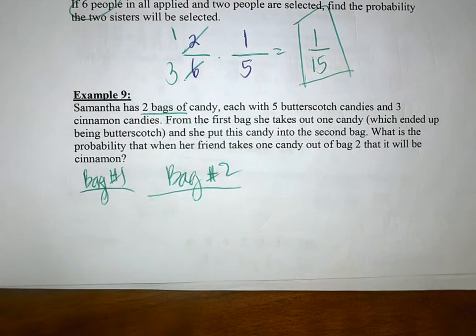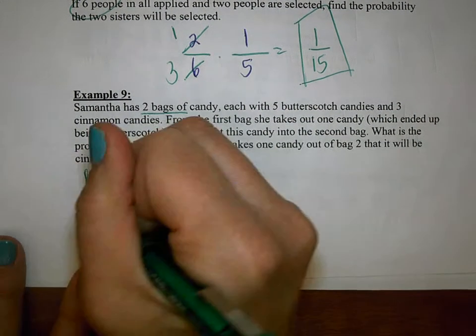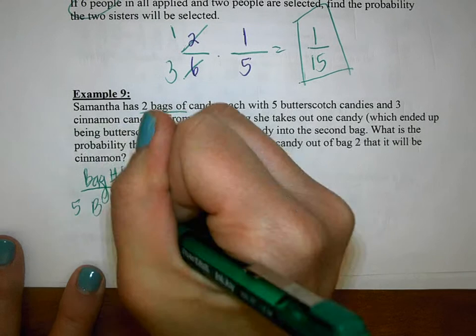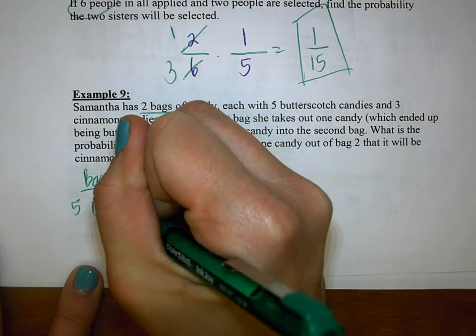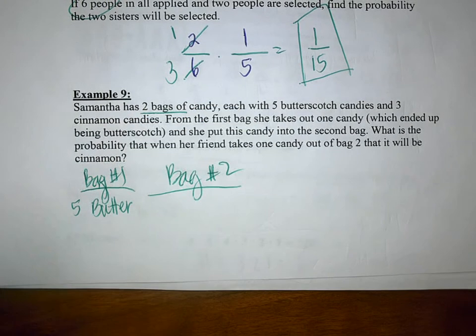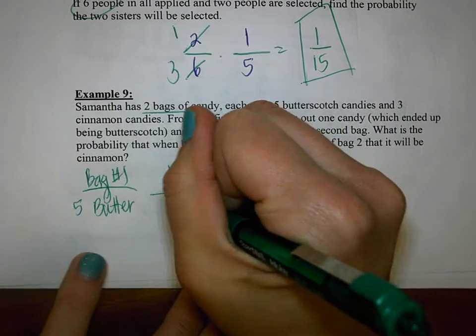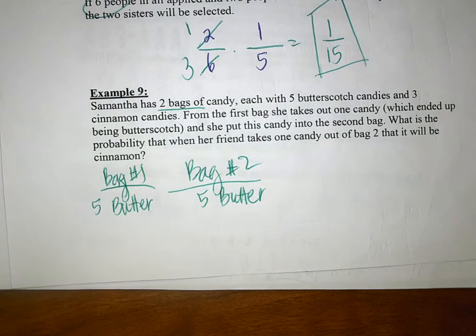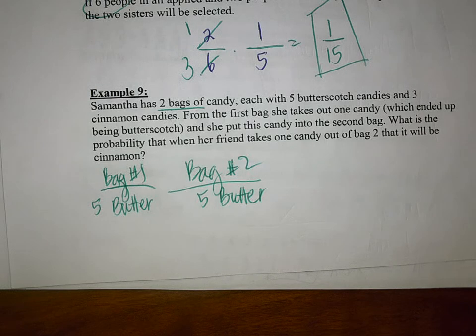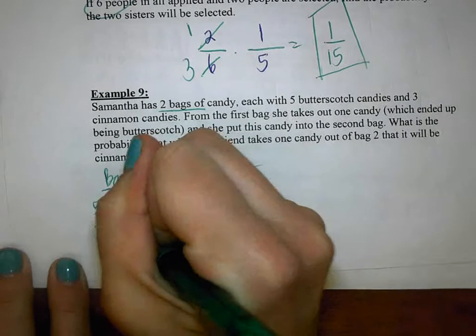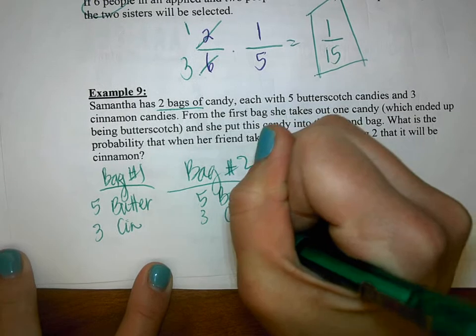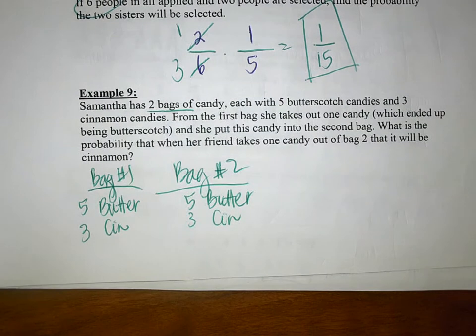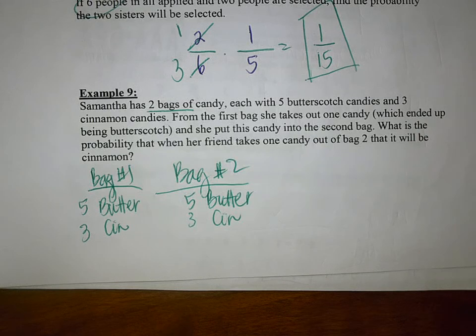Each with 5 butterscotch candies and 3 cinnamon. Okay. From the first bag, she takes out 1 candy, which ends up being a butterscotch.